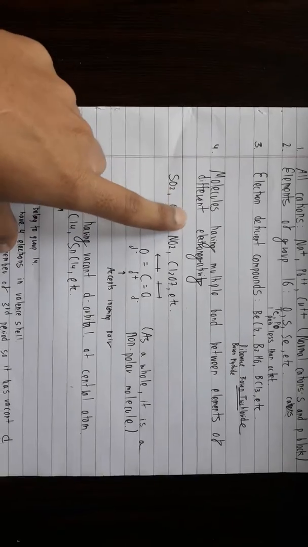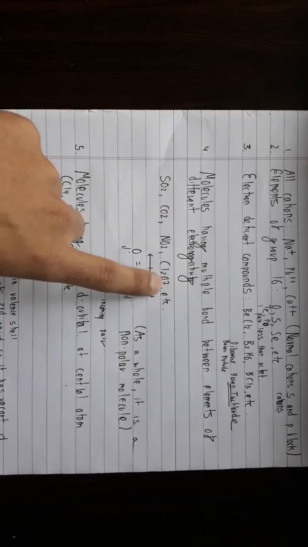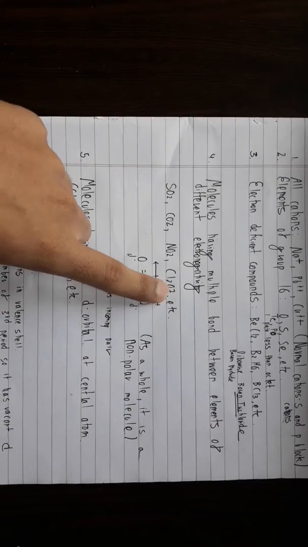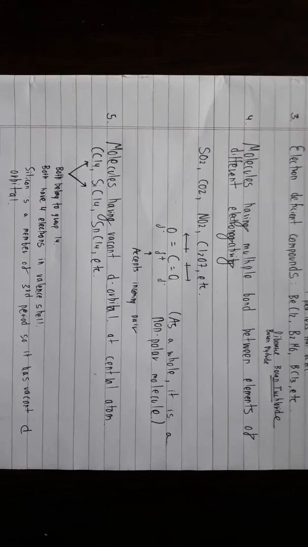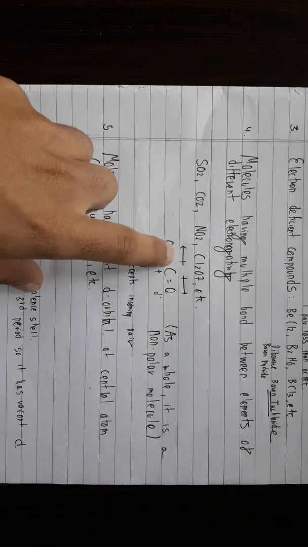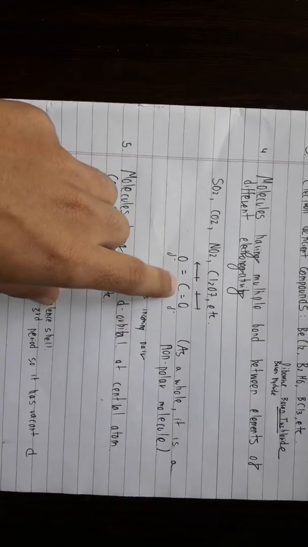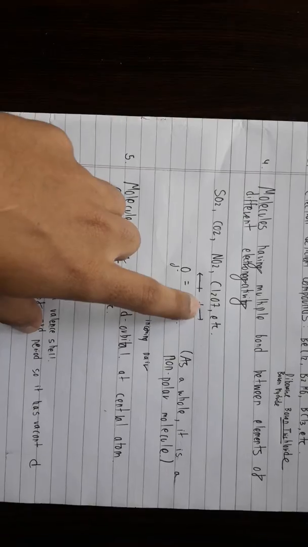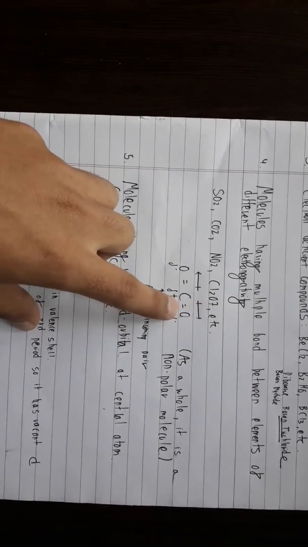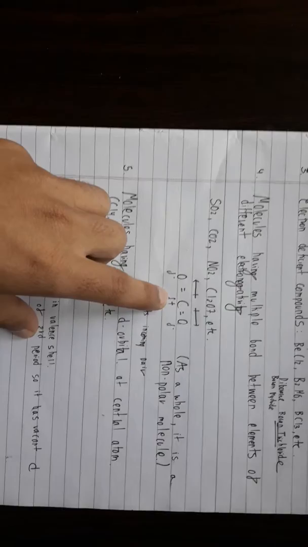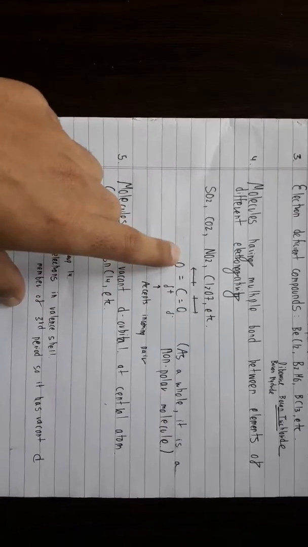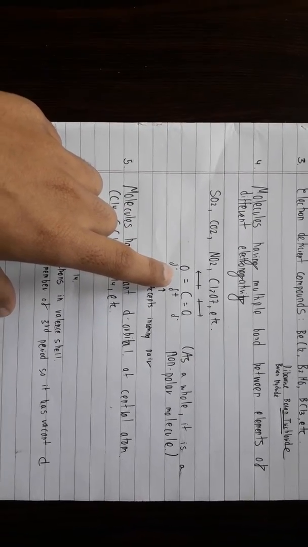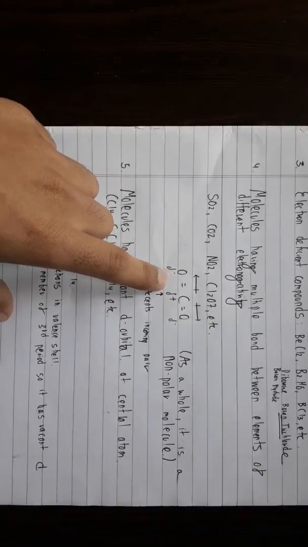And the fourth category is of the molecules which have multiple double bonds between elements of different electronegativity. The best example here would be carbon dioxide. Carbon dioxide as a whole is a non-polar molecule because these dipole moments cancel each other. Oxygen is more electronegative than carbon, no problem with that, but although the dipole moments cancel each other, there's a partial positive charge on this carbon right here, so that will accept a pair of electrons, and that's going to act as a Lewis acid.